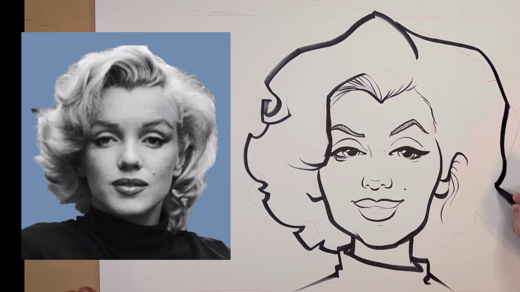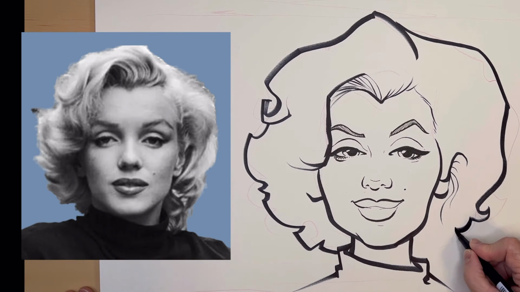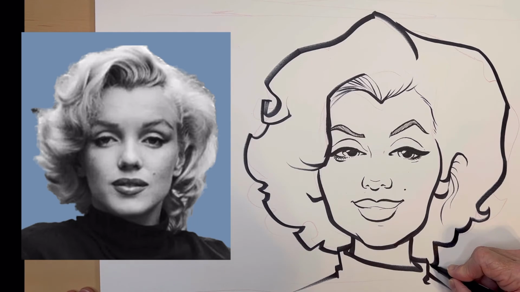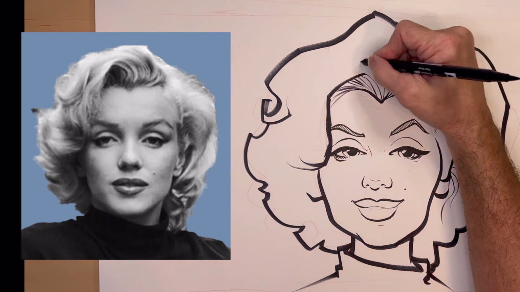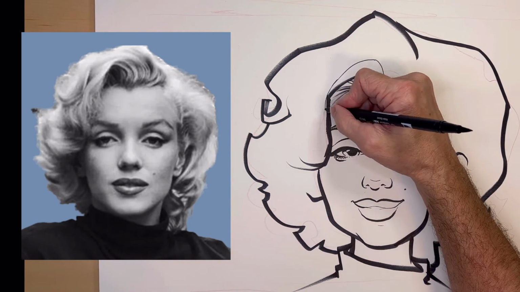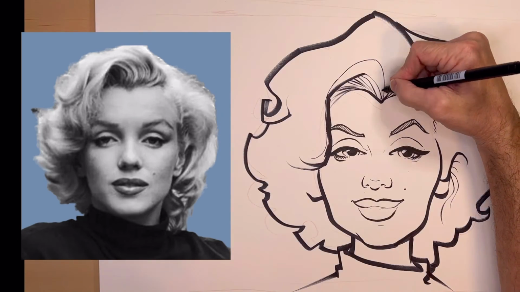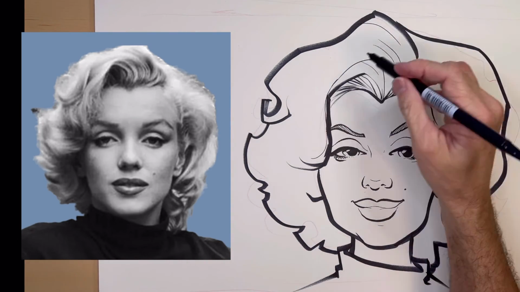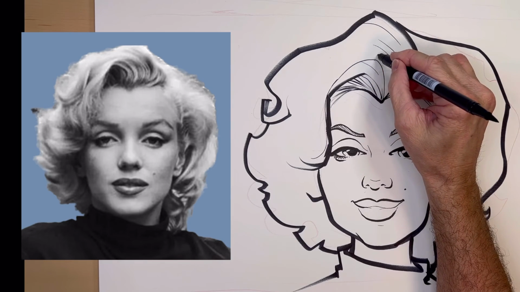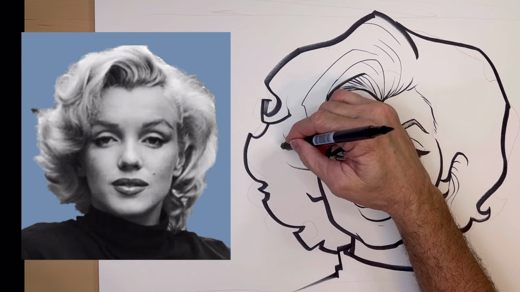I don't know if this looks like her or not. Y'all tell me what you think. Does it look like her? A little bit, but even if it doesn't look like her, it's a practice drawing. And every time I draw a practice drawing, I get a little bit better. Even if it doesn't look like the person, as long as I realize that and I'm trying to fix it every time, then I'm always going to be getting better.